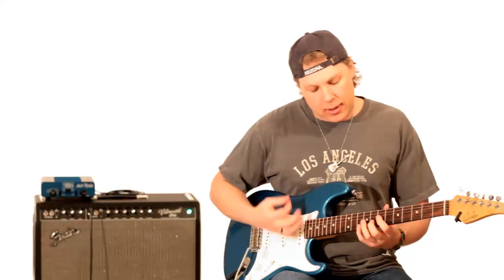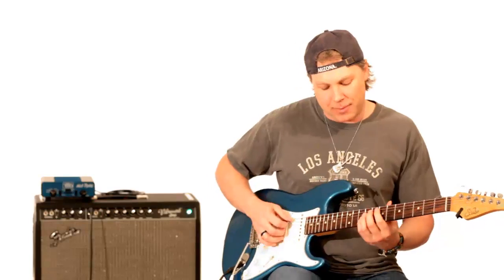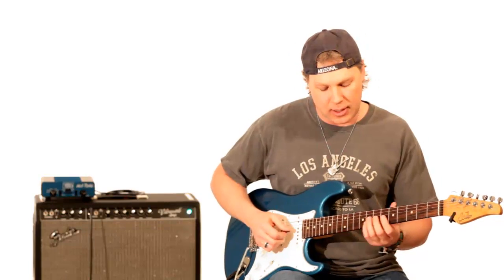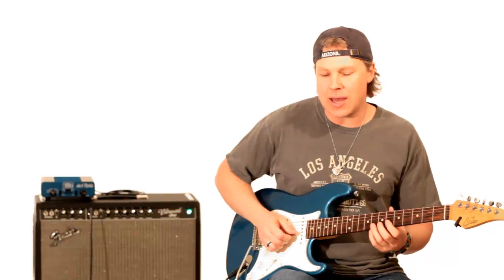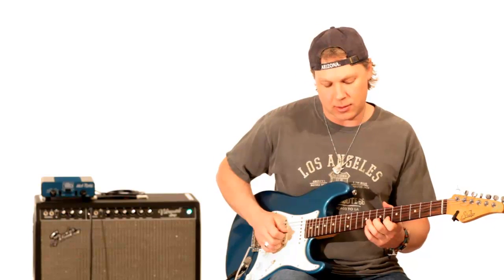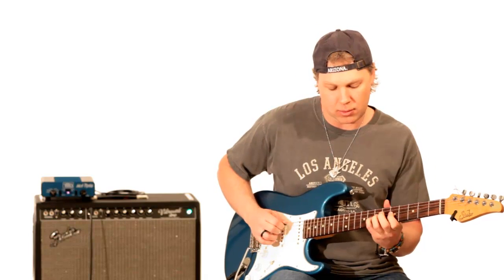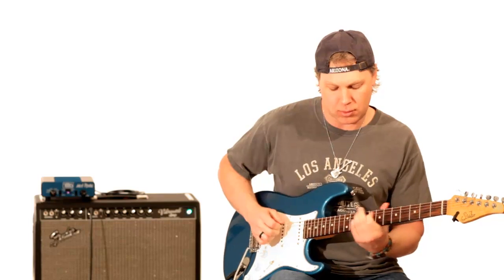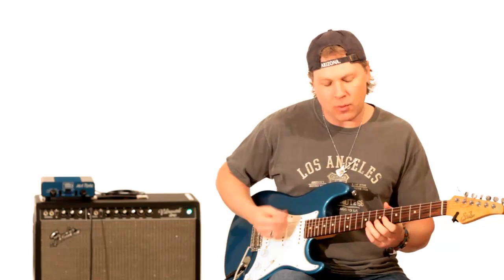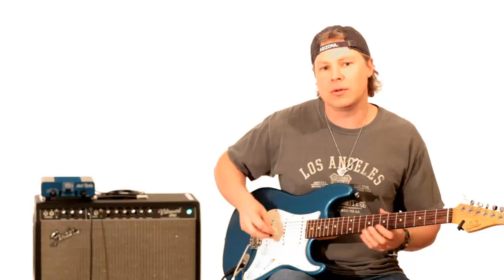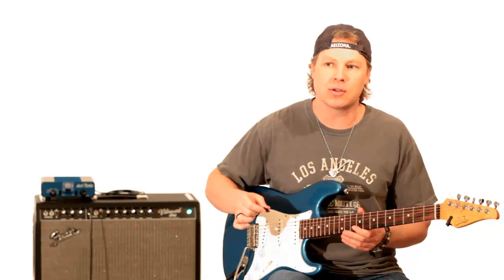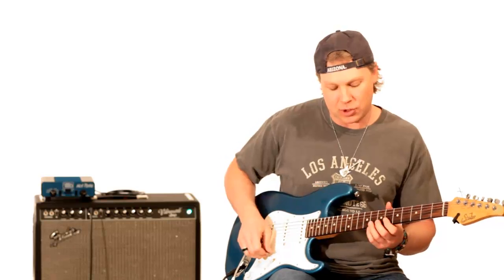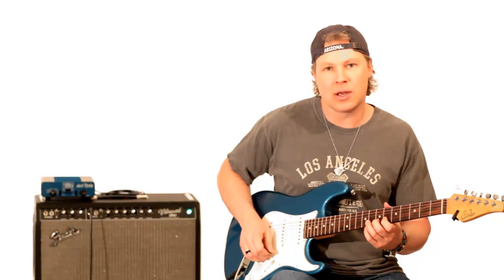So, one thing I want to talk about also is the picking. What he's doing with the picking. When he does that legato part, a lot of times what I do, I pick a lot of notes. When I do my legato things, I pick more notes than I should. So a lot of times I'll do this.